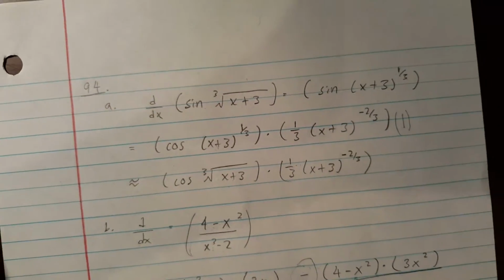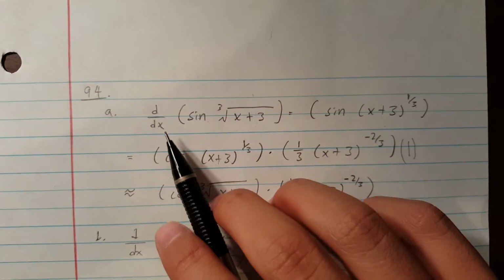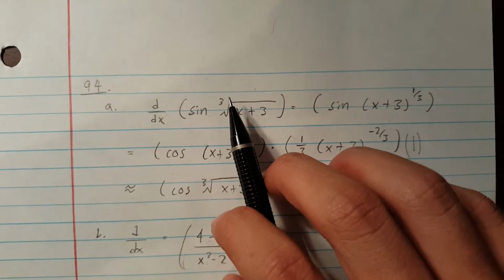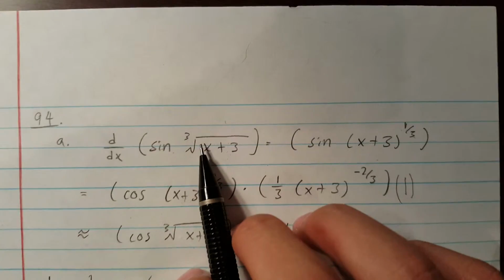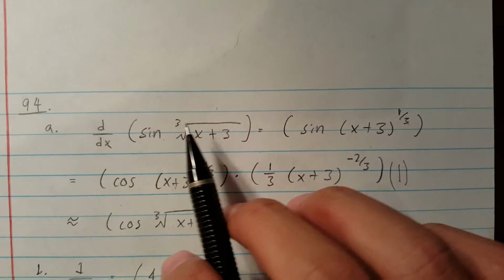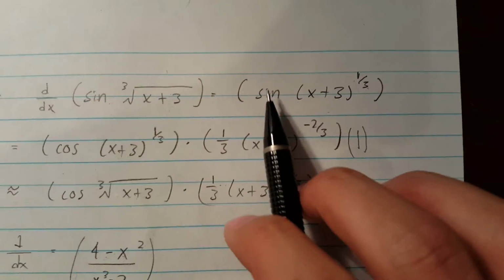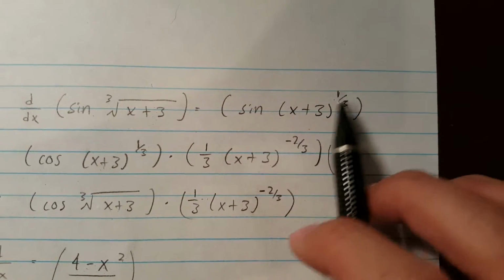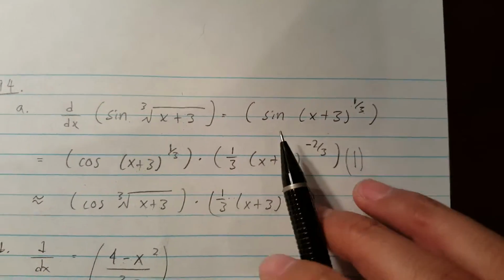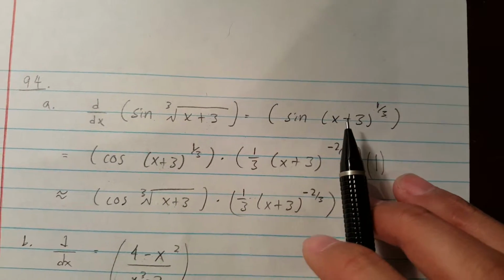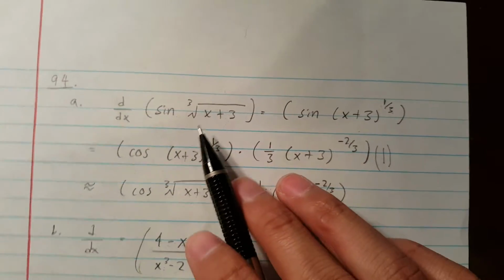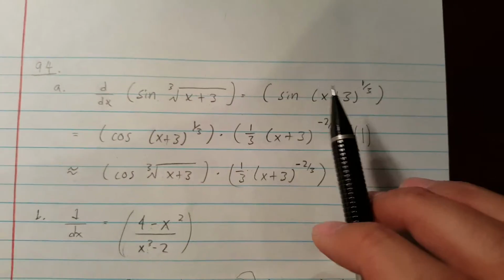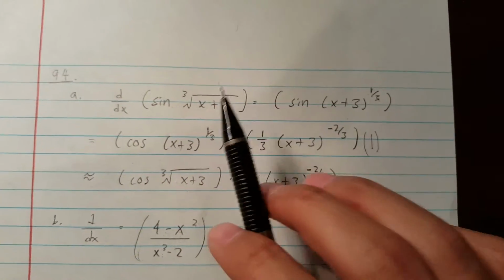Okay, so the derivative of sine of the cube root of x plus 3. Well, I like to write the cube root of x plus 3 as sine of (x plus 3) to the power of 1 over 3. It just makes more sense to me. I really like the way it looks better, but if you don't like that and you like to use the other one, more power to you. Just keep in mind that this is equal to this.